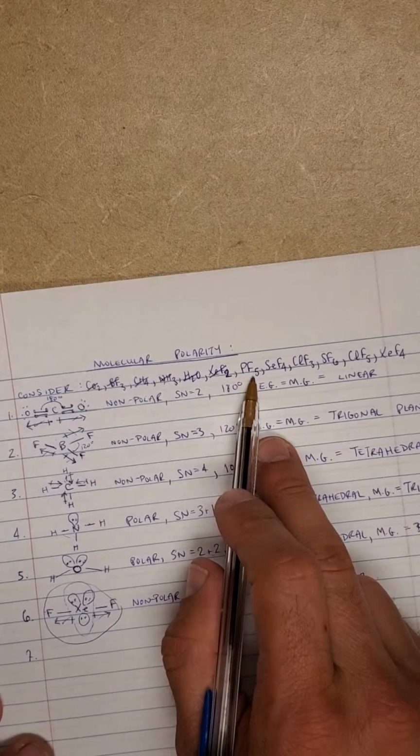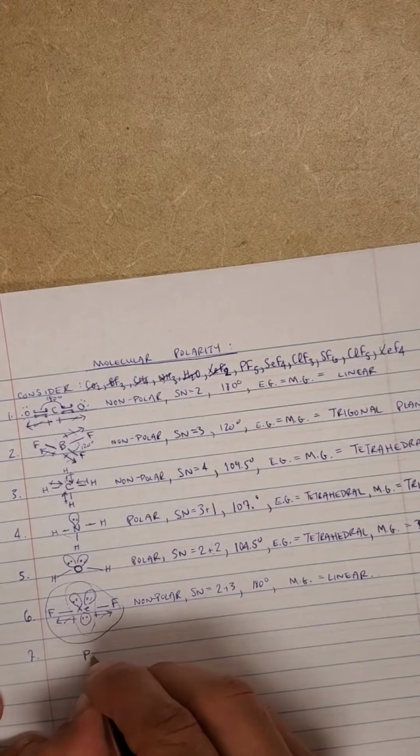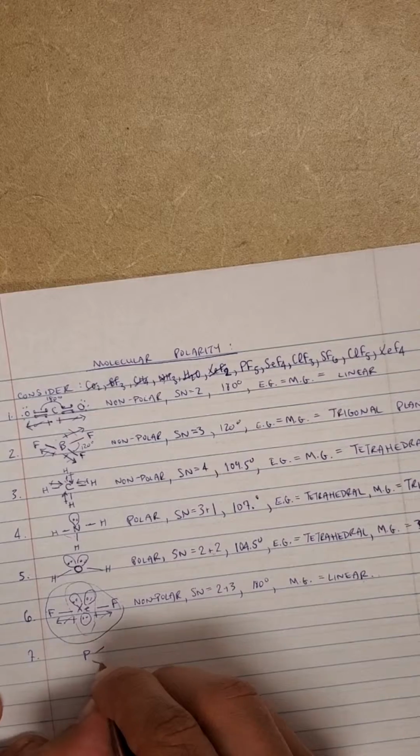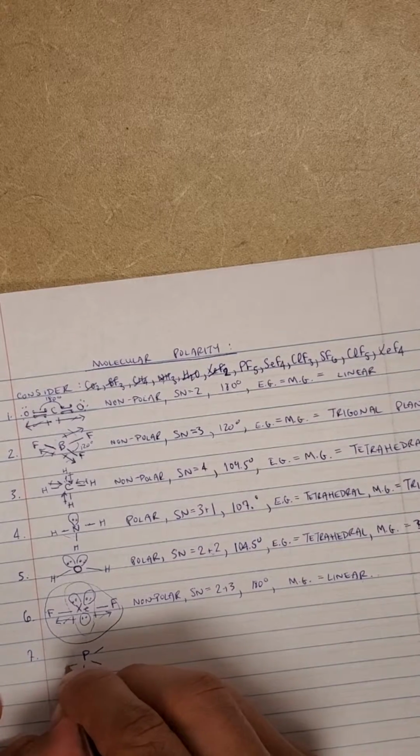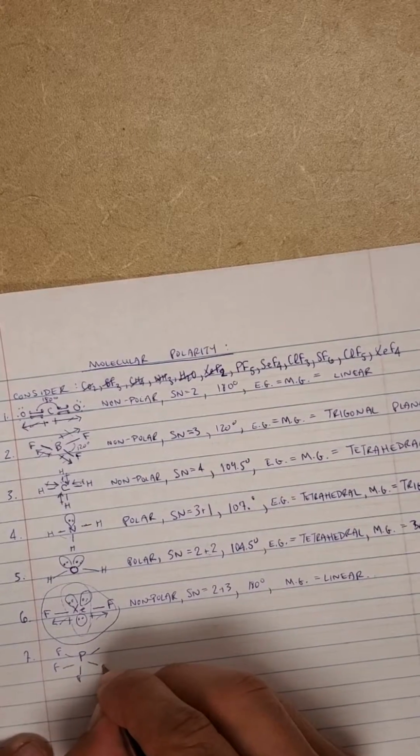Phosphorus pentafluoride. We'll draw our Lewis structure. We've got 5 fluorines. No lone pairs.